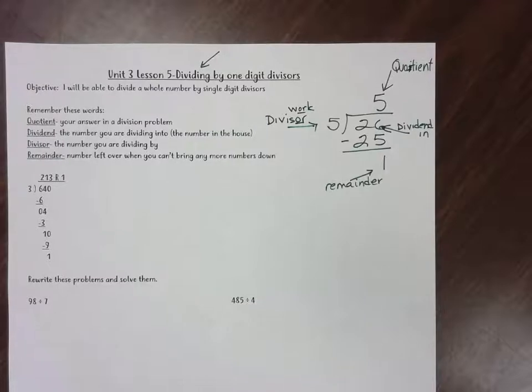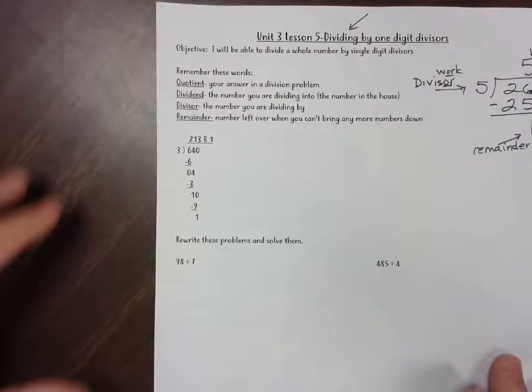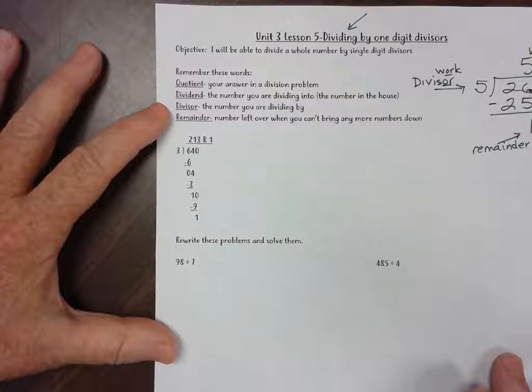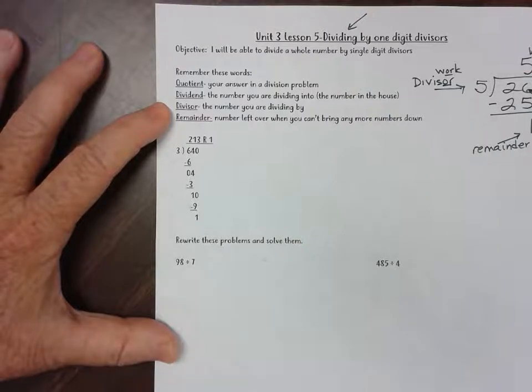So when you do a division problem, here is an example of a division problem. It was originally 640 divided by 3.